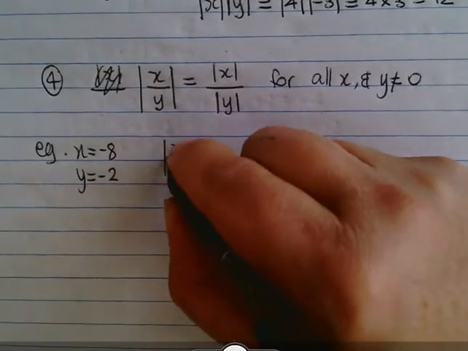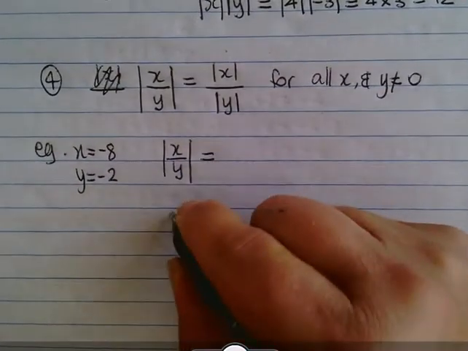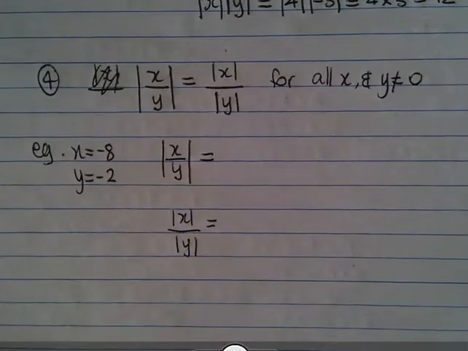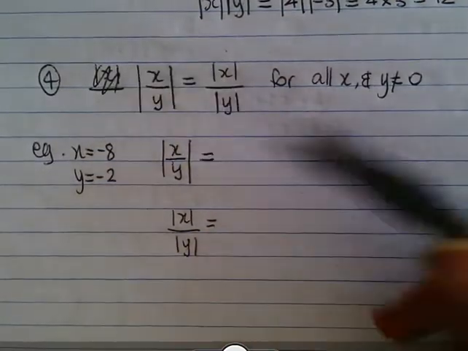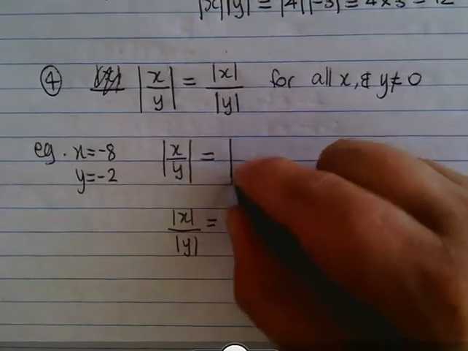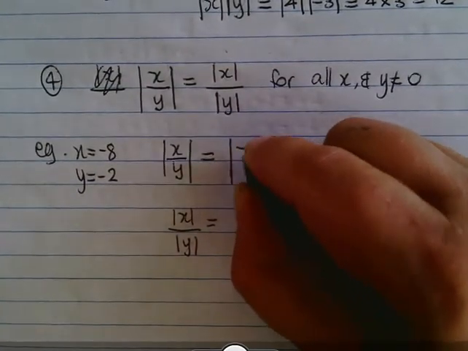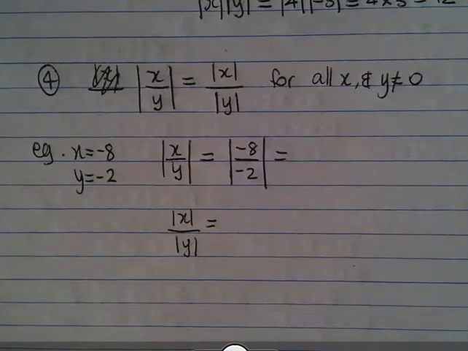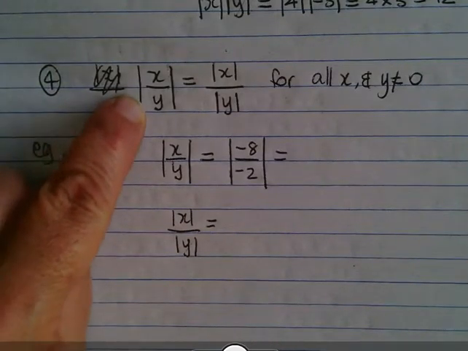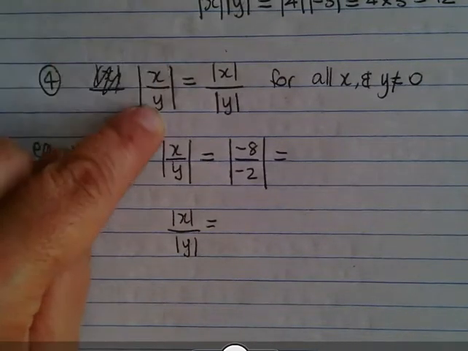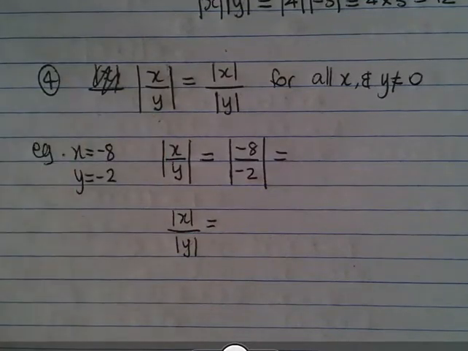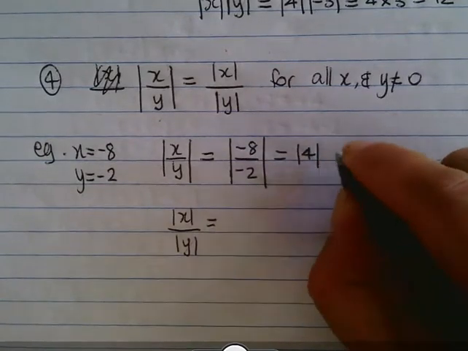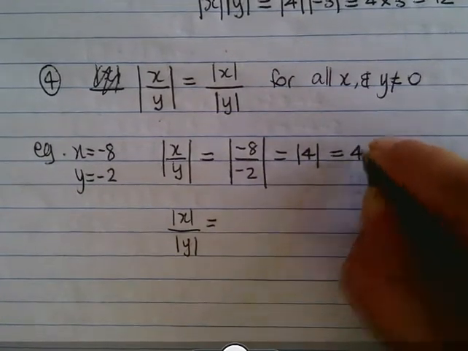So I do one side first and then I do the other one. I'm showing what I get for this side. It's all under the one absolute value, so it's negative 8 over negative 2. Do you divide first or do you do the absolute value first with this left-hand side? You have to divide first. So you do the division, get an answer, and then do the absolute value. What's negative 8 divided by negative 2? Positive 4. The absolute value of positive 4 is 4.